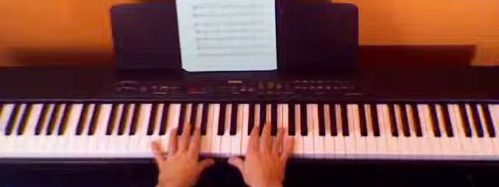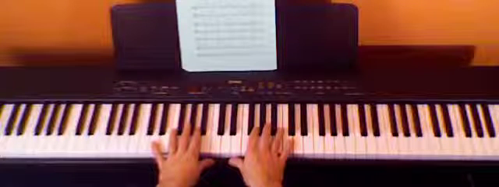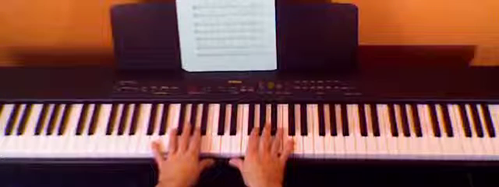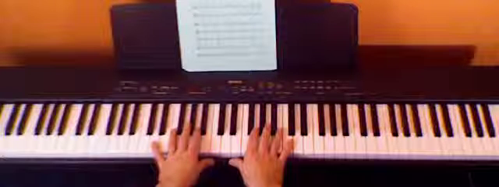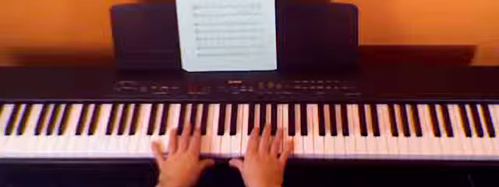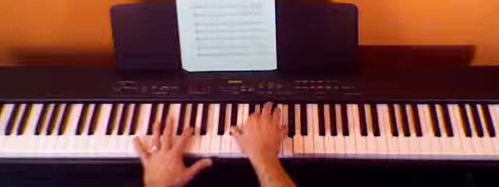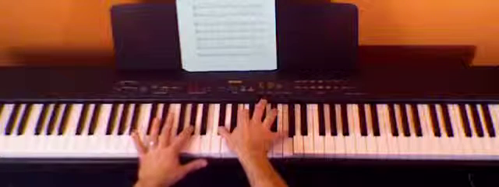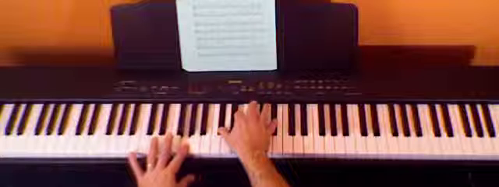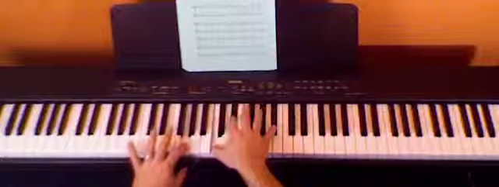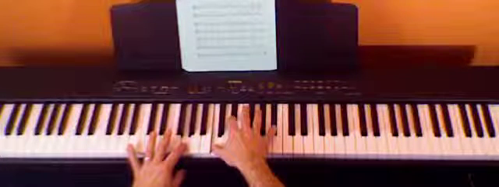Okay, that gets us through the A section, the B section, and the bridge. Now we're in the last A section, or what might be called D on your music. You can see a lot of the chords look really familiar, just like the beginning of the tune. F minor, B flat minor, E flat 7 flat 9, A flat major 9.